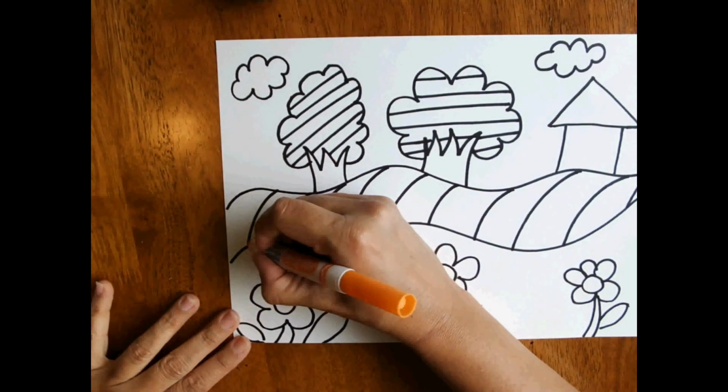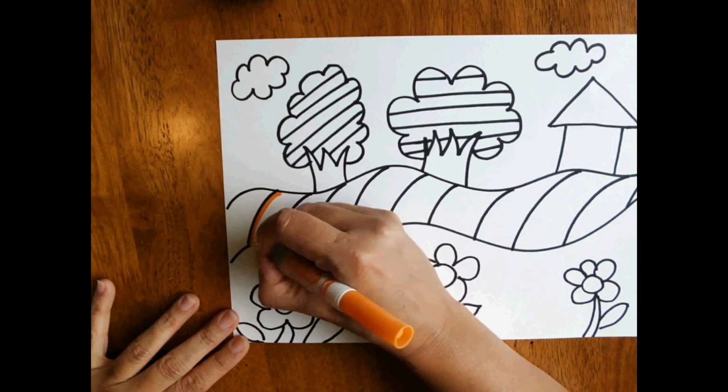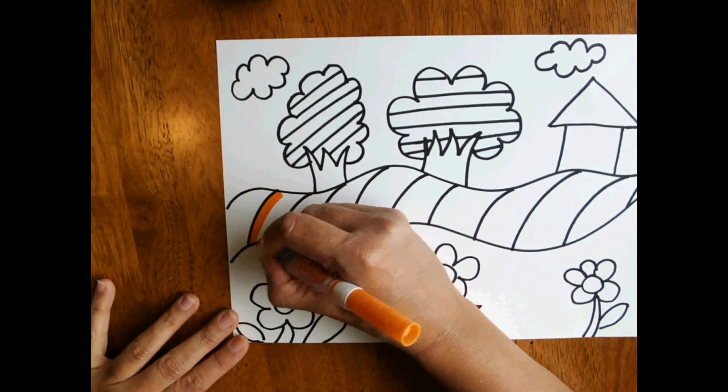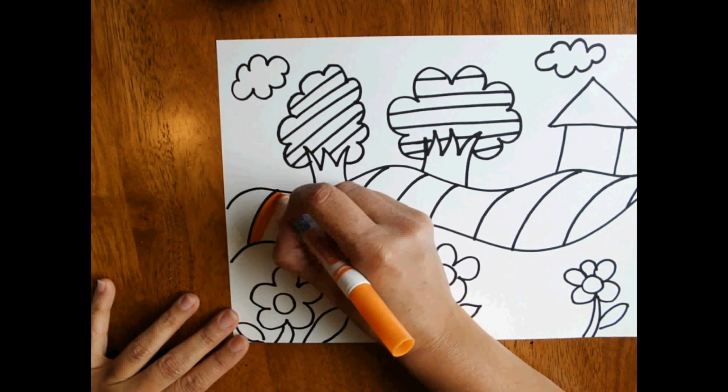I'm going to start creating my farmland here. And remember, you want good craftsmanship.